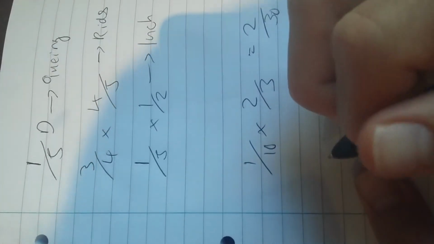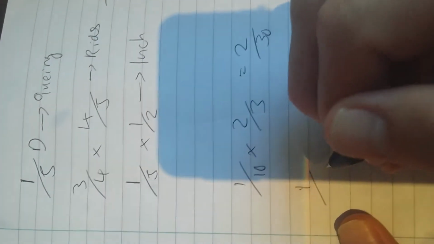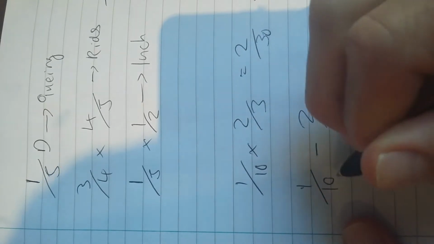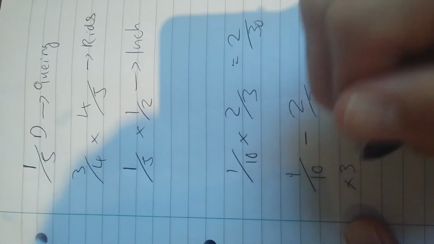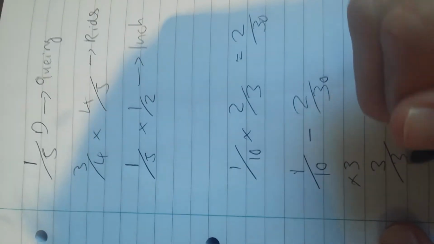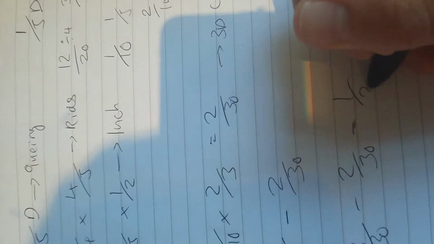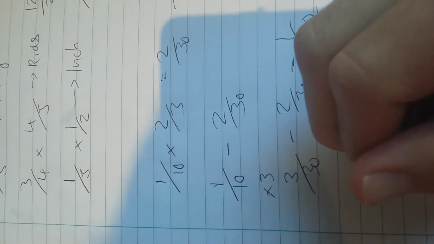So the rest of the day that we have remaining is 1/10 minus 2/30. Convert this into a 30th, so times by 3 on top and bottom. 3/30 minus 2/30ths means we have 1/30th unaccounted for, and we are told that this equals 10 minutes.